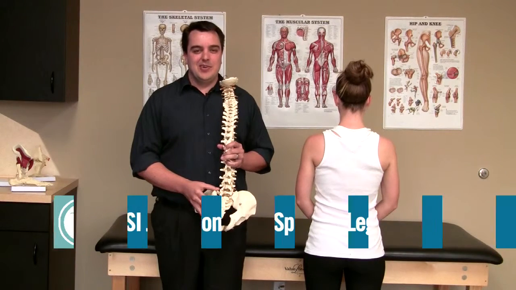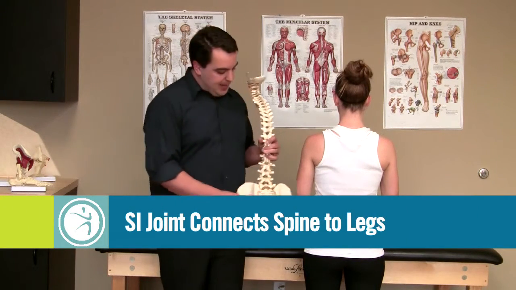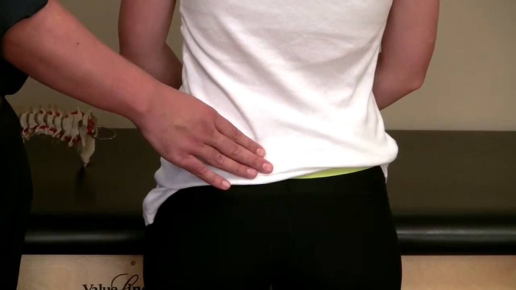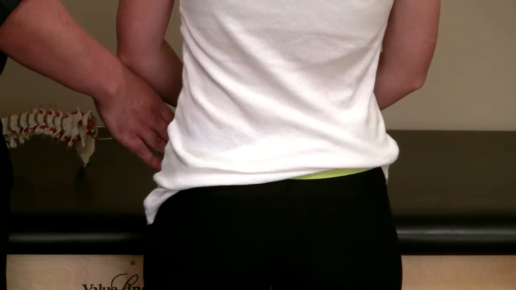The sacroiliac joint is a part of your body that connects your spine to your pelvis and your legs. Pain in this region generally causes pain near the tailbone, into the hips, or it actually can wrap around to the front of the thigh.